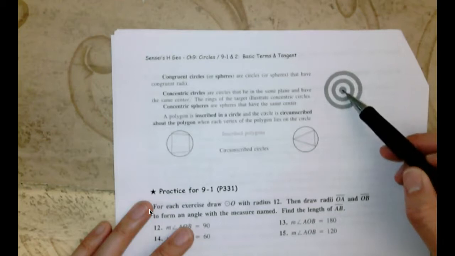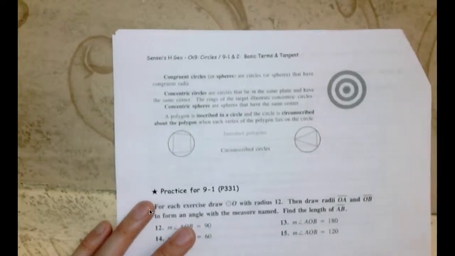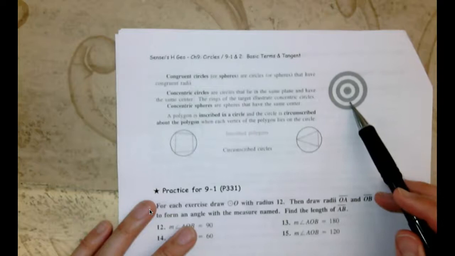So in a way, this is like similar circles, the circles are all similar. The rings of the target illustration are concentric circles.